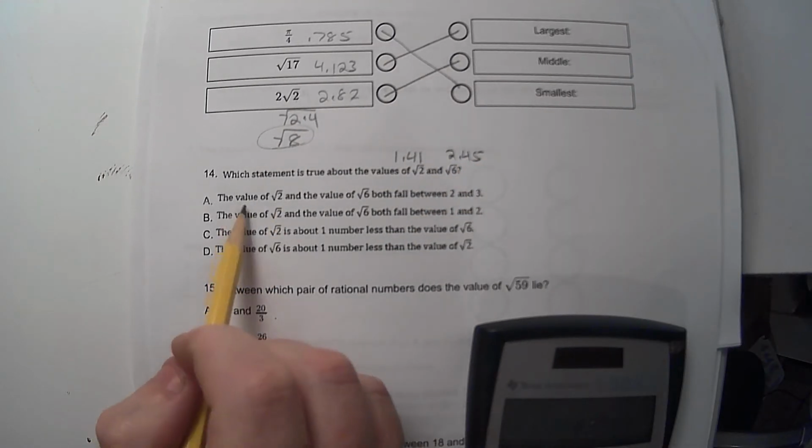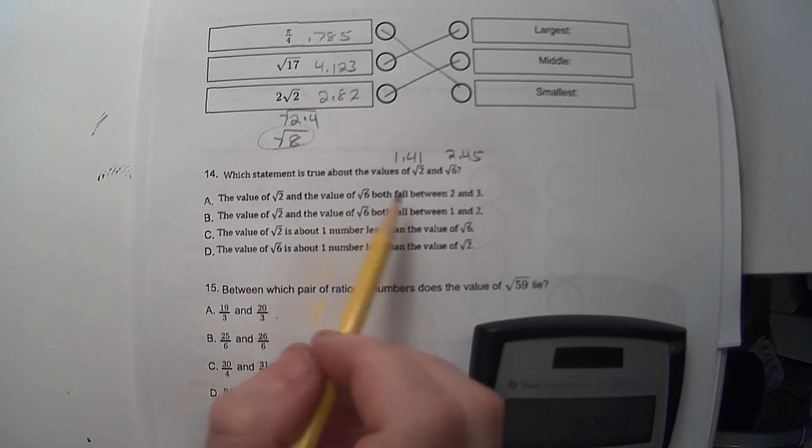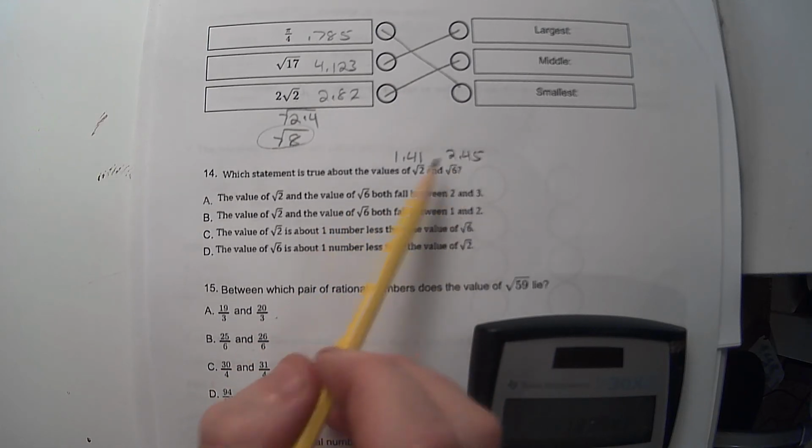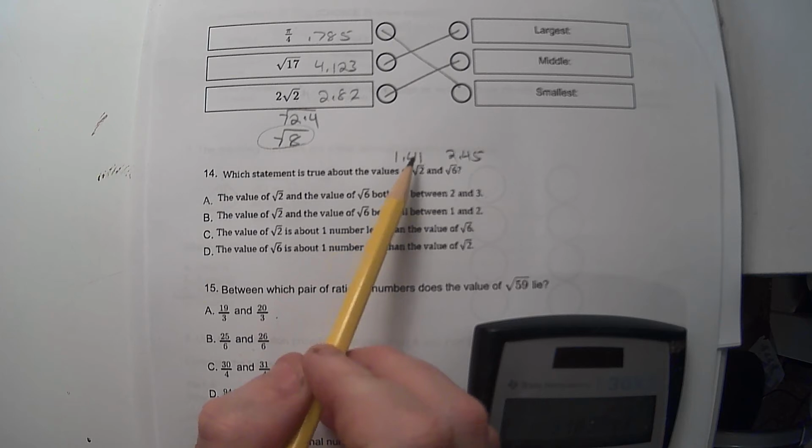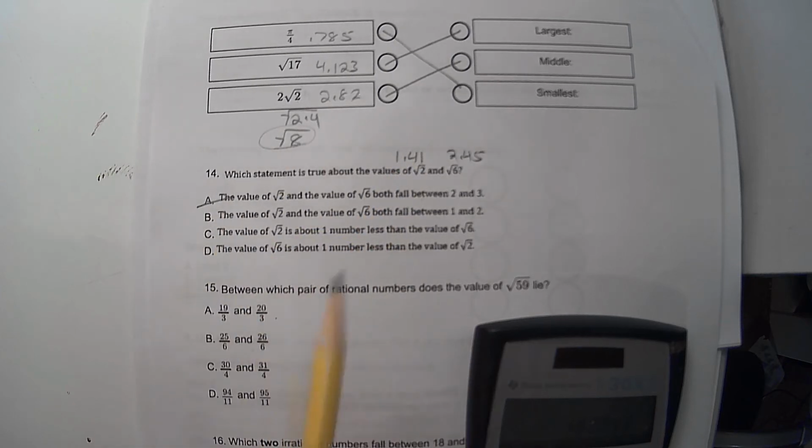So now let's go back and read our choices. The value of the square root of 2 and the value of the square root of 6 both fall between 2 and 3. It's going to be a big old no, because that one's in between 2 and 3, that one not so much, so A is off the list.